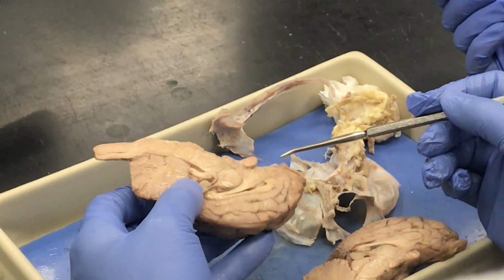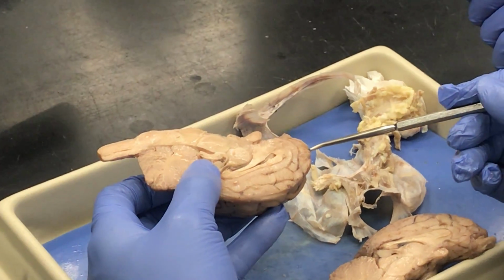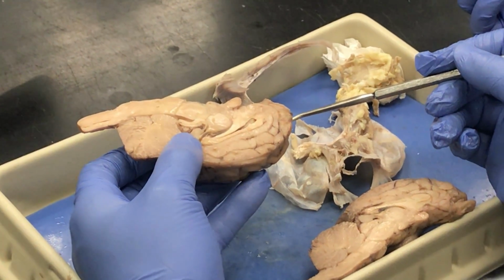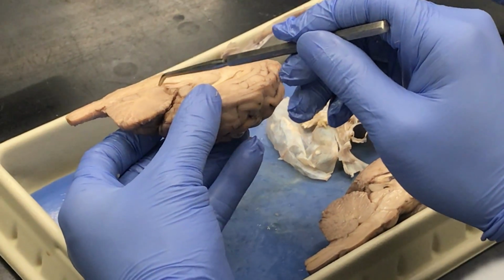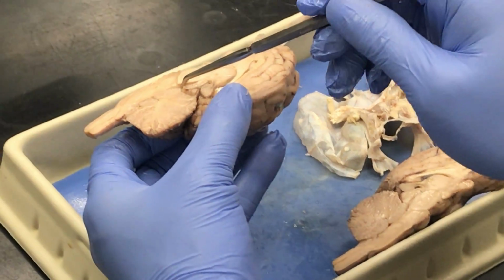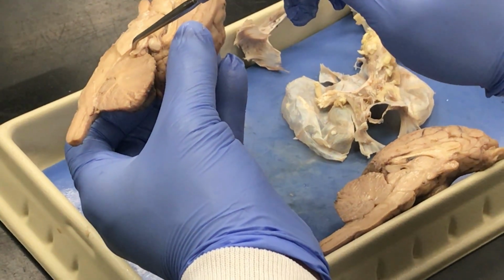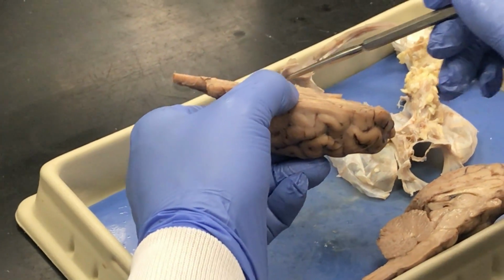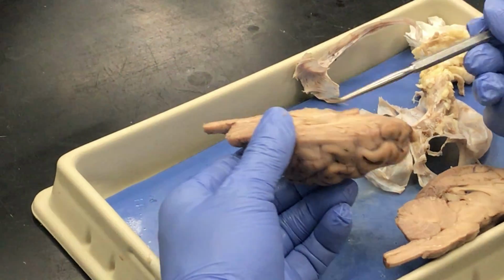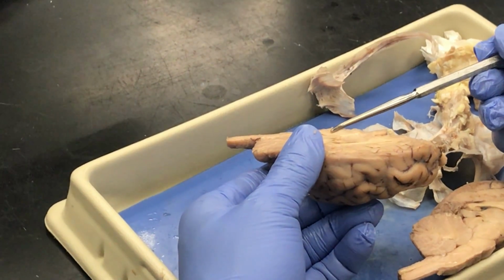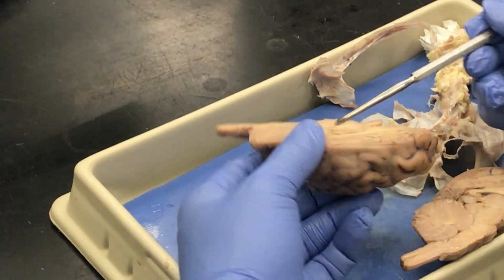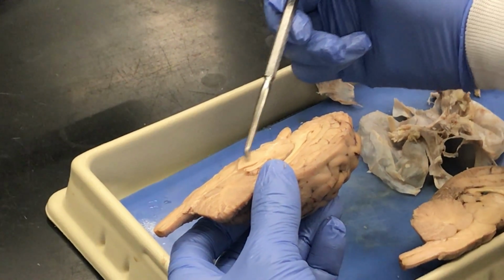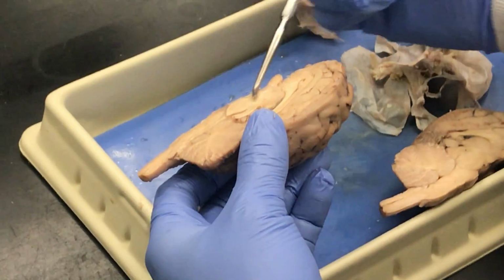Skip mammillary body. That was a skip. Okay, midbrain. So we're right in this area. In fact, you can see the aqueduct of the midbrain. That channel is the cerebral aqueduct. And the cerebral peduncles. The cerebral peduncles are the anterior portion of the midbrain. This anterior aspect of the midbrain, cerebral peduncles.